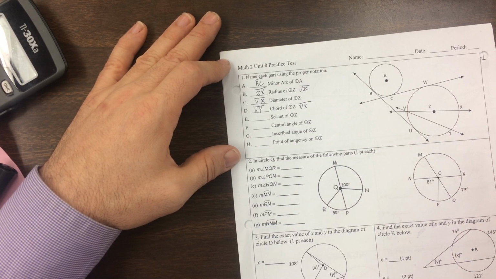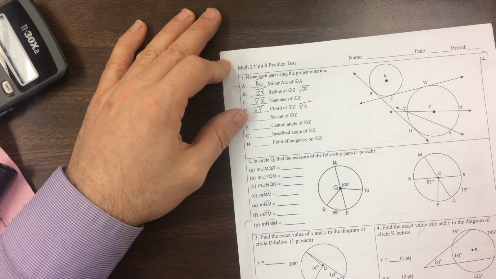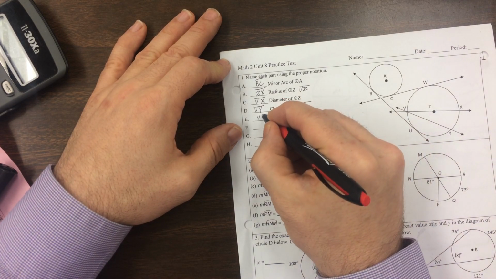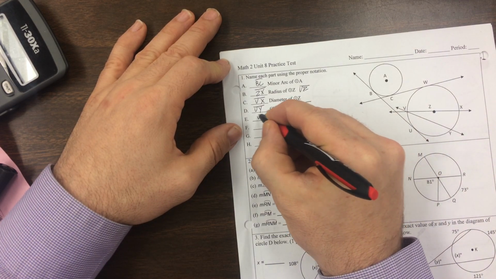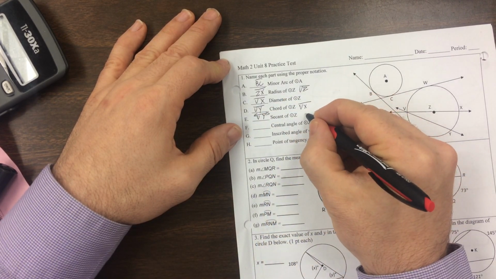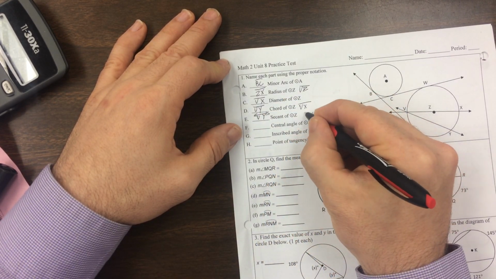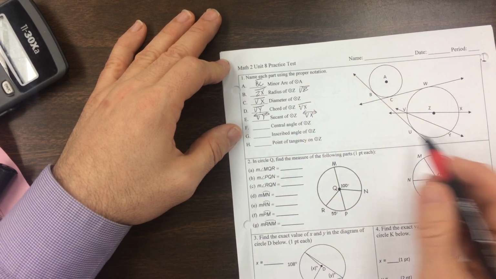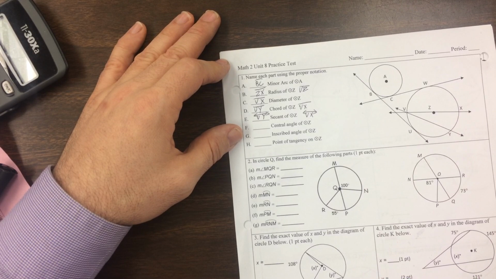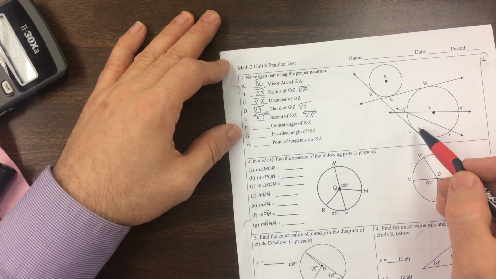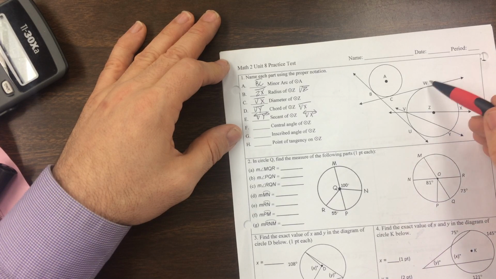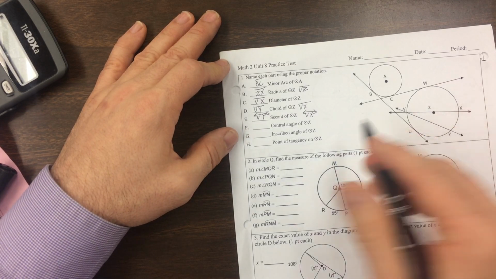A secant of circle Z would be line VY or line VX. A secant is defined as a line that passes through a circle, as opposed to a tangent, which is something that passes and touches the circle once.